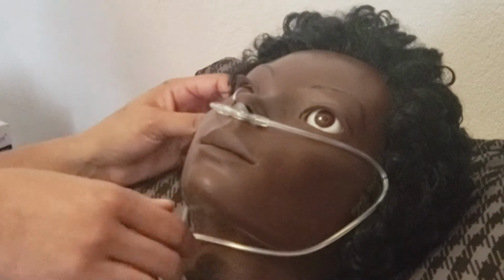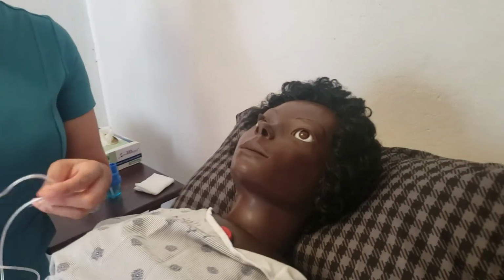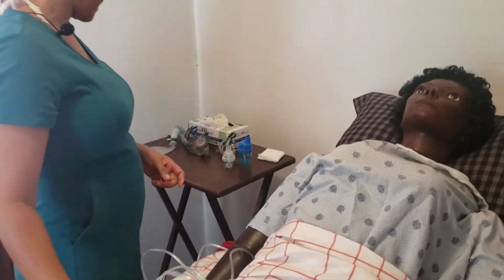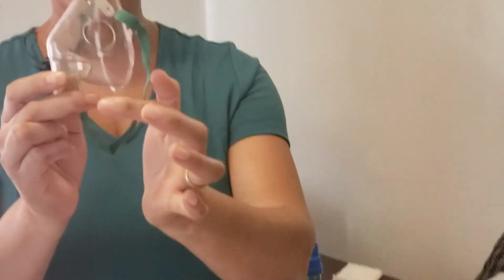There are other forms of oxygen administration, and we are going to talk next about the mask. So this is our mask. This is a pediatric mask. It's a little bit tiny. You are going to see that the mask has a hole on the side, on both sides. This hole is supposed to be there and is not supposed to be obstructed.